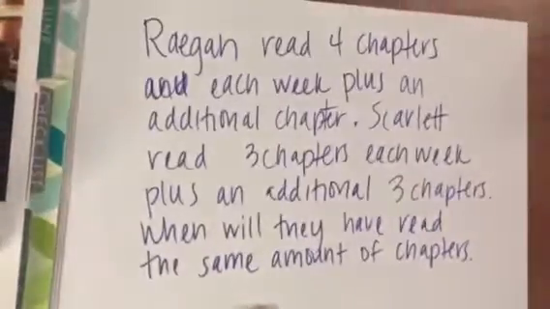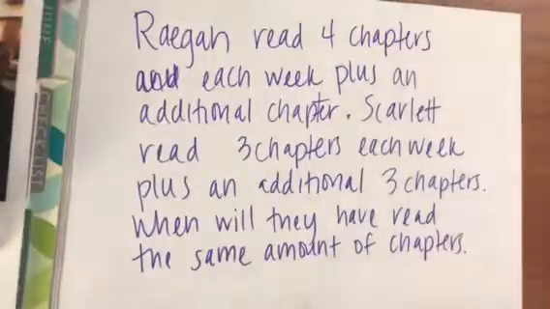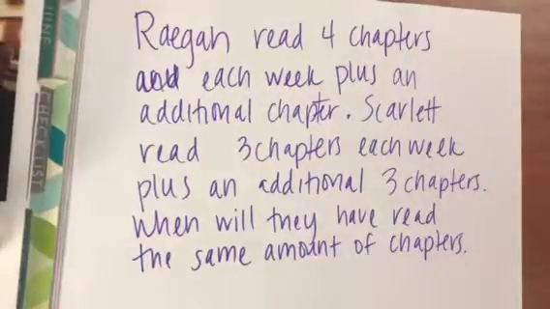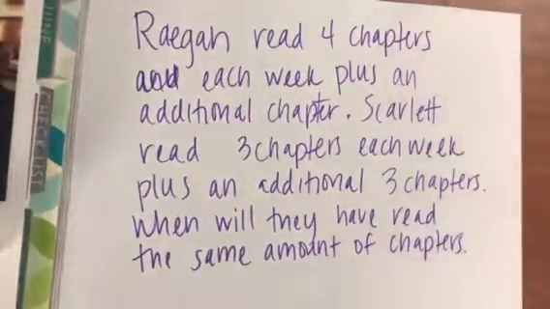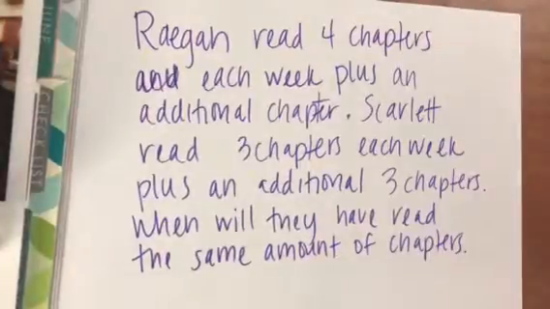Okay. Here we go. Our little guest star is reading. She's a reading star. So Reagan read 4 chapters each week, plus an additional chapter. Scarlett read 3 chapters each week, plus an additional 3 chapters. Scarlett's a genius, isn't she? She's 3 and she can read chapter books. Yep, that's right. When will they have read the same amount of chapters?